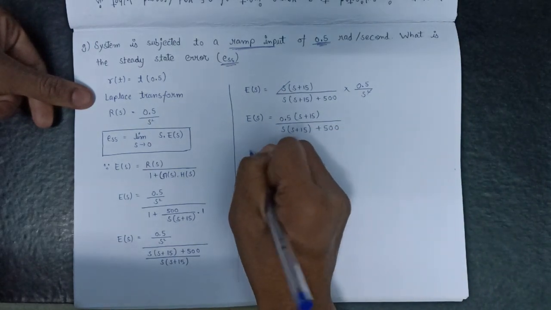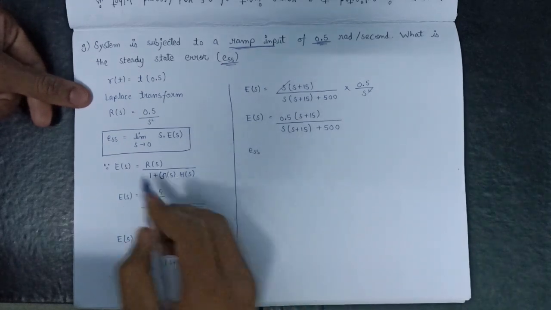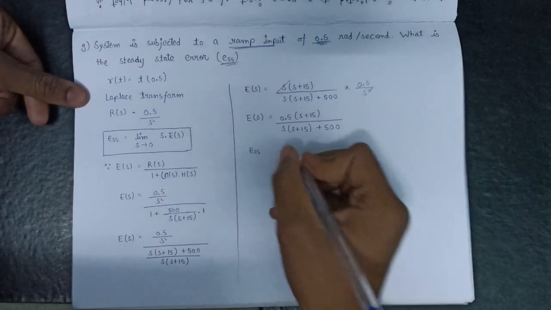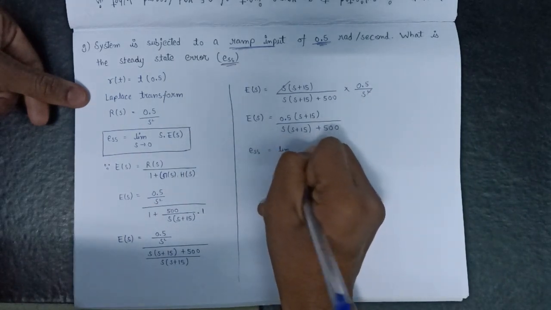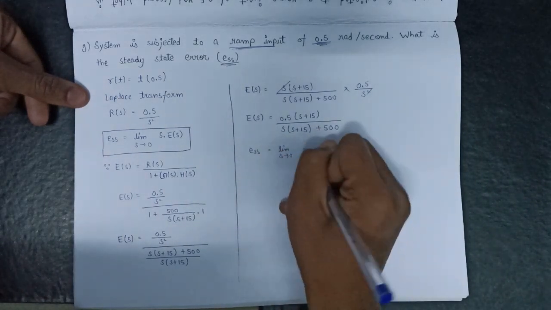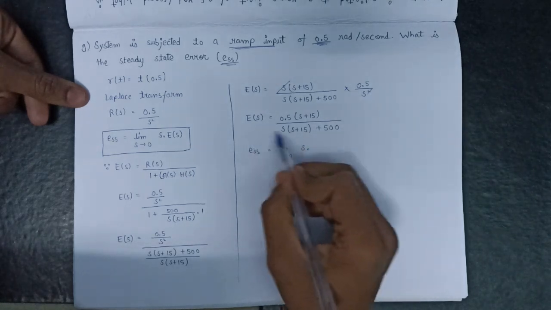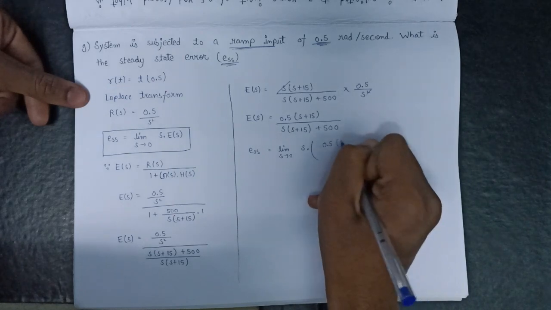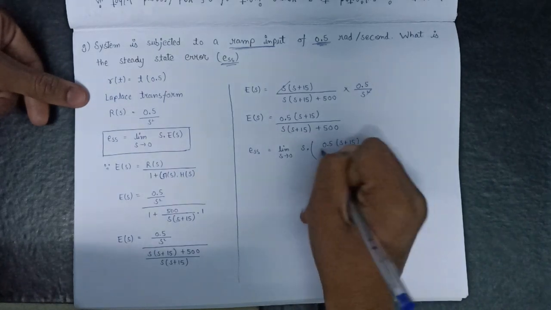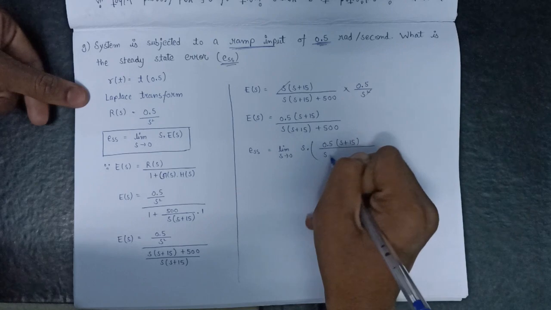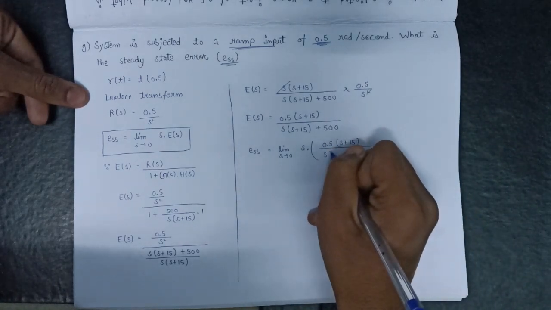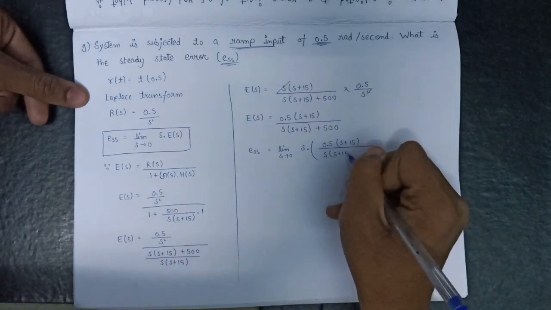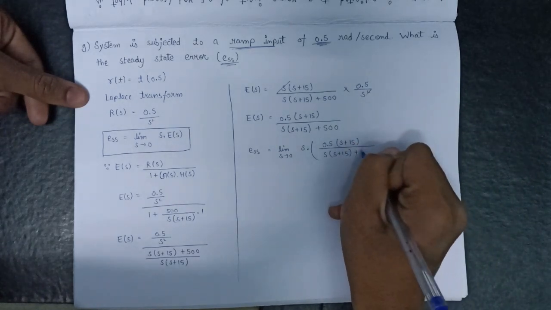Since we have to calculate E of SS, which is given like that, that is limit S tends to 0 S into E of S. Limit S tends to 0 S into E of S value is this, that is 0.5 into S plus 15 divided by S into S plus 15 plus 500.